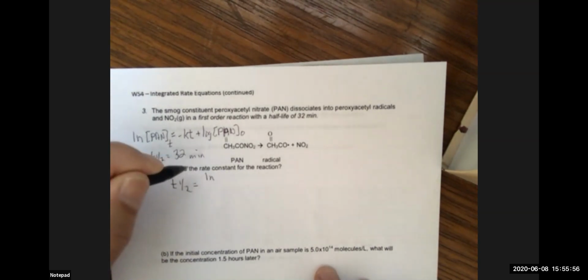So we remember that t1/2 is equal to the natural log of 2 over k. And check that again, make sure that's right. Looks right.